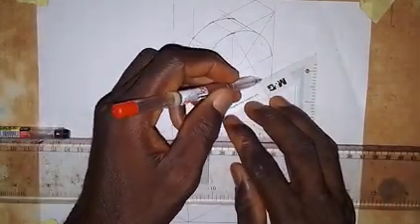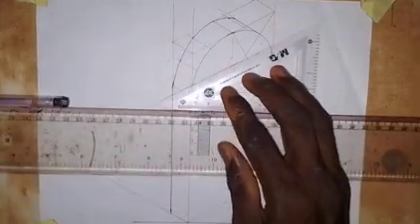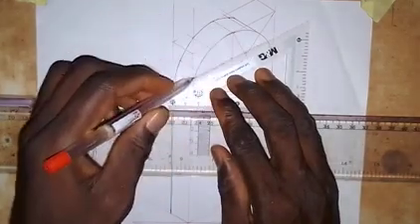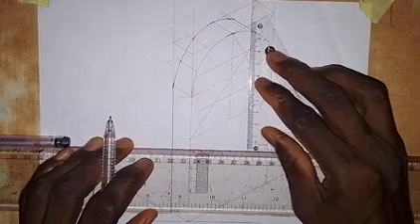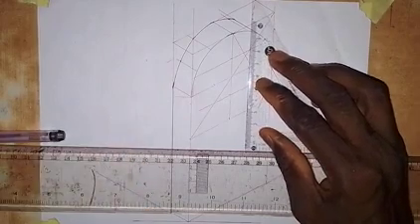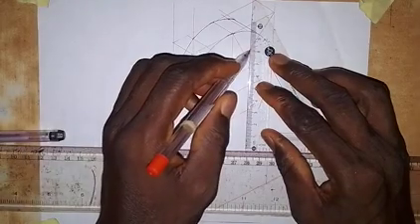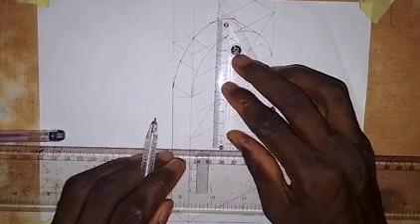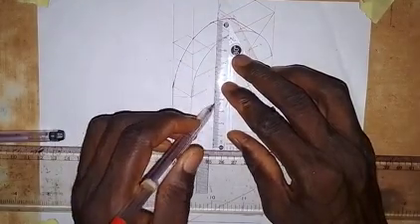So we draw a line from here to here. Then coming up here, we also draw a line like this. Then we are going to draw a line here through these points like this, and then coming to this point also we draw a line through this point.